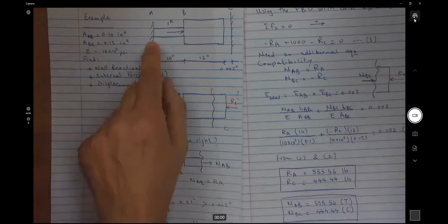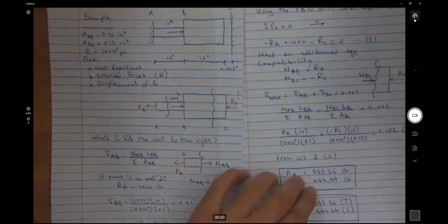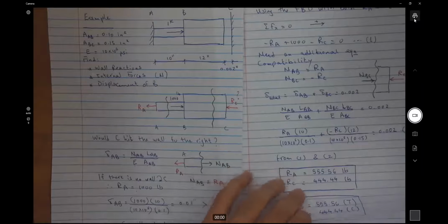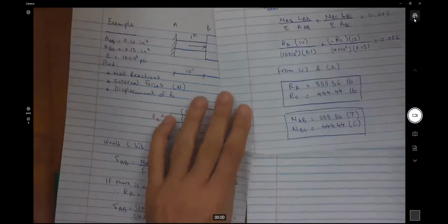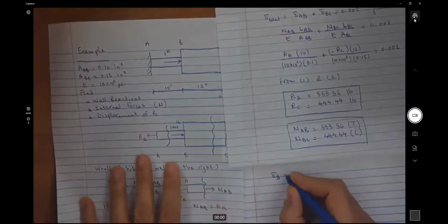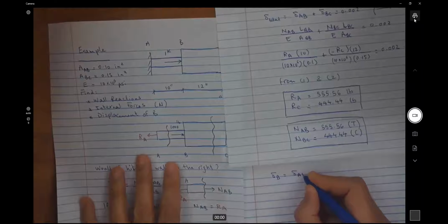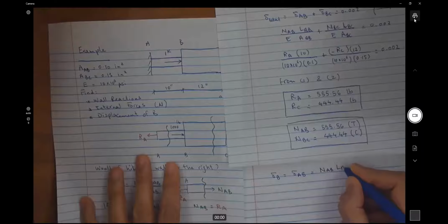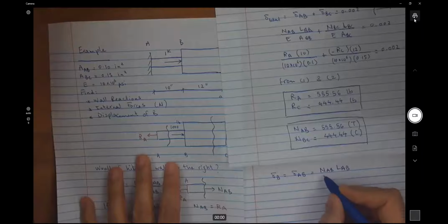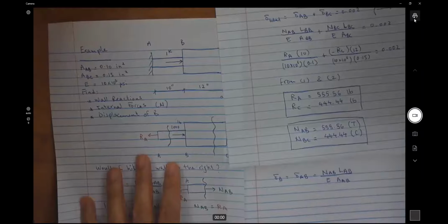So if I can find now the elongation of AB, that would give me the displacement of B. So we can look here at finding delta B is equal to delta AB is equal to NAB times LAB divided by E divided by the area of AB.